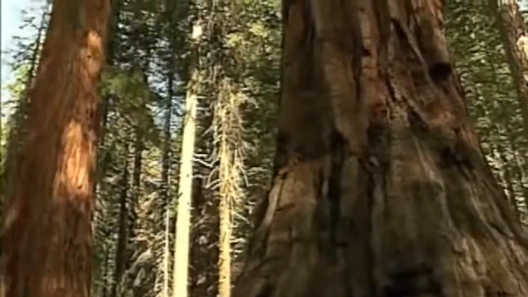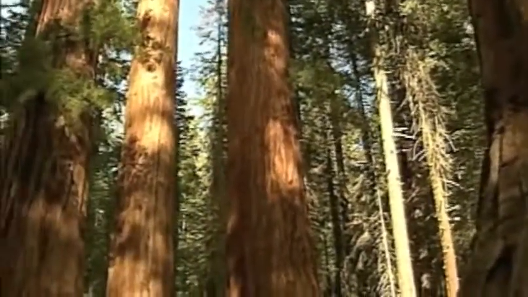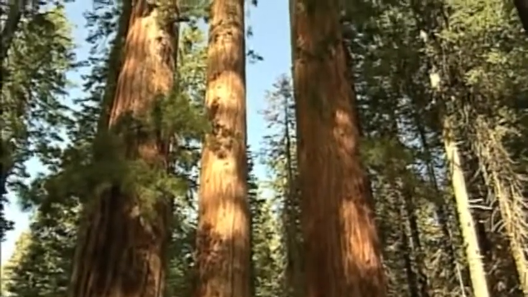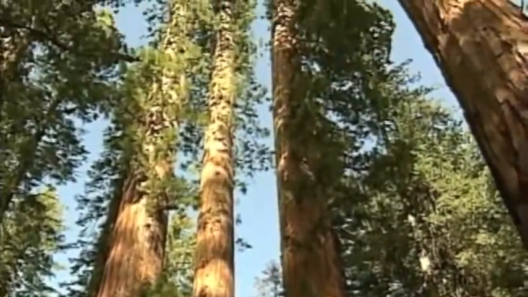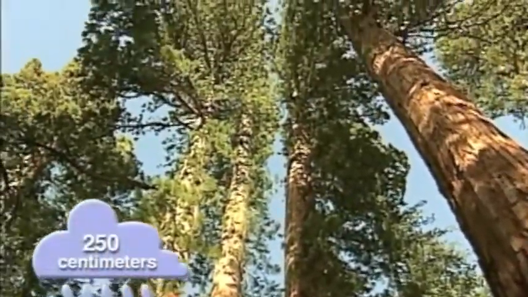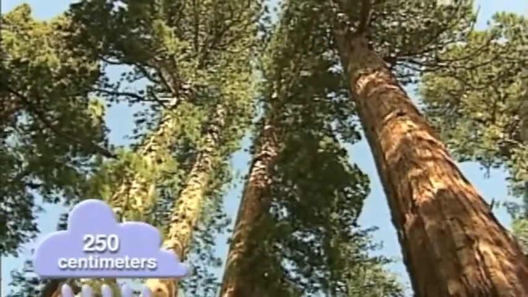Like the tropical rainforests, temperate rainforests tend to be very wet, but their climate is a little cooler. The largest temperate rainforests can be found on the Pacific coast. Temperate rainforests receive up to 250 centimeters of rainfall annually.